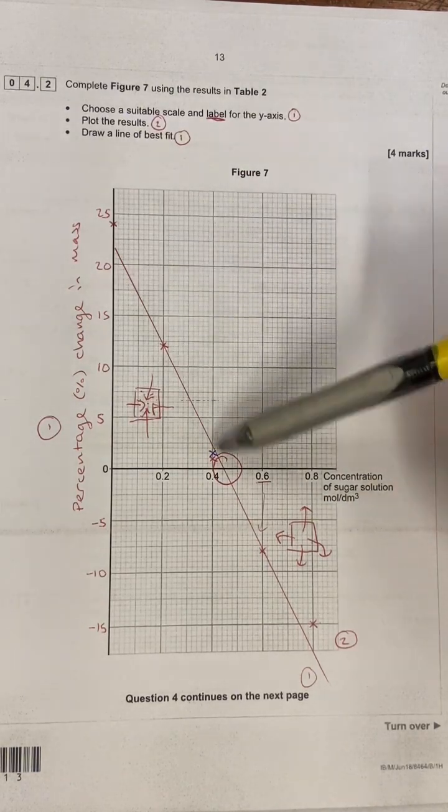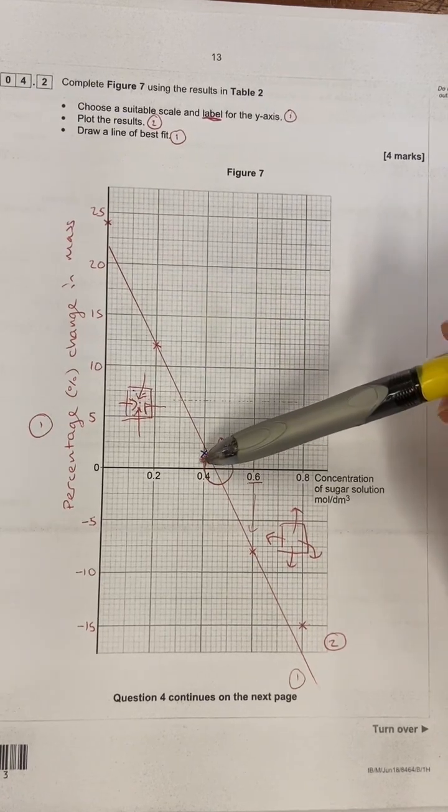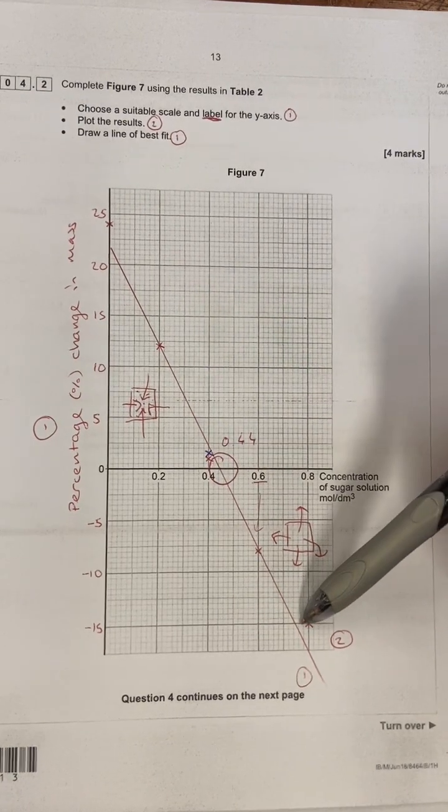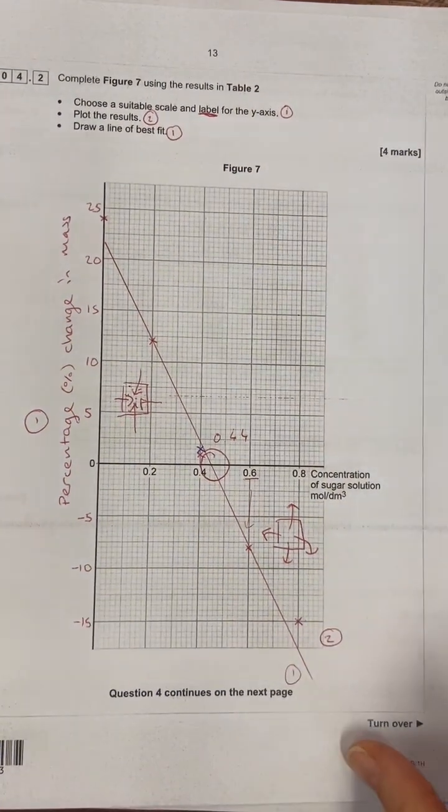Then finally, a line of best fit. Mine's not entirely perfect, but I've got some below the line, some above the line. So on average, my line goes through them. And 1 mark for that line of best fit.